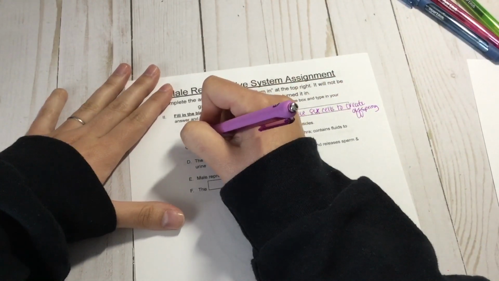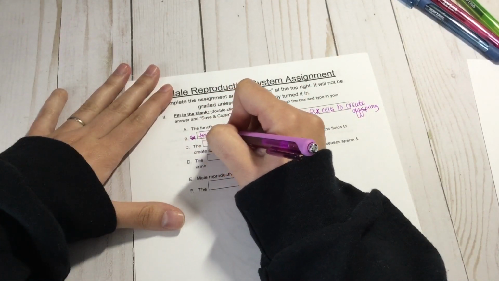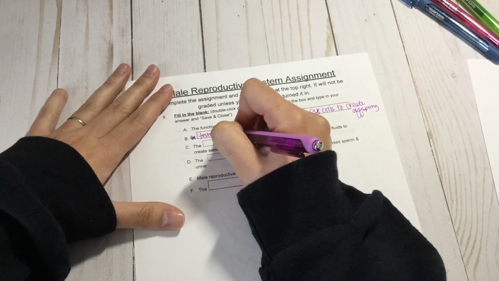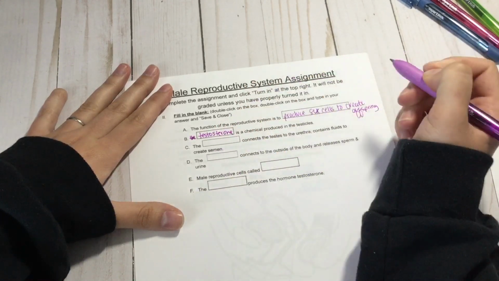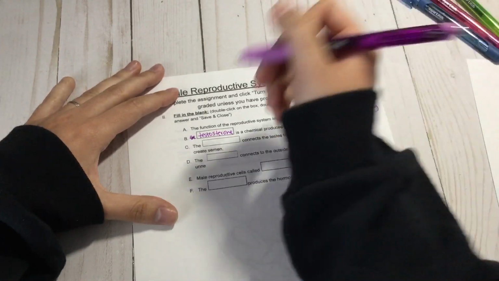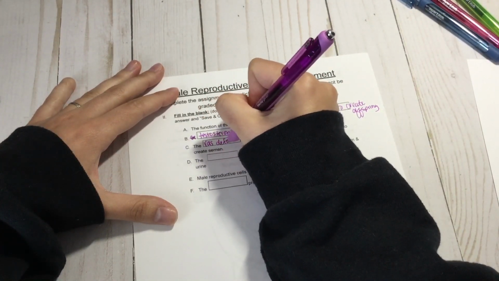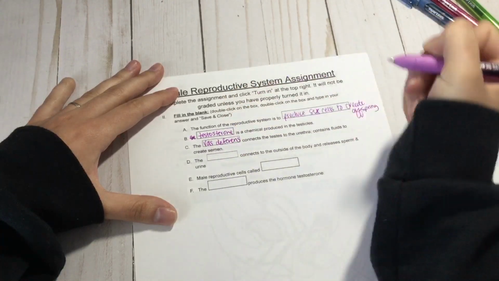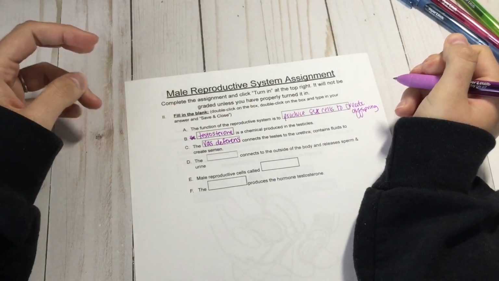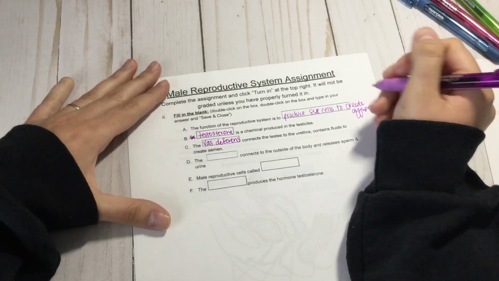I should have put the testosterone here instead of A, but the testosterone is a chemical produced in the testicles. The vas deferens connects the testicles to the urethra. It contains fluid to create semen.